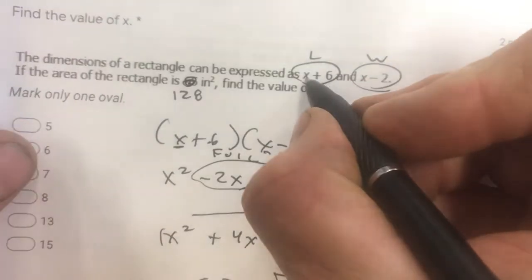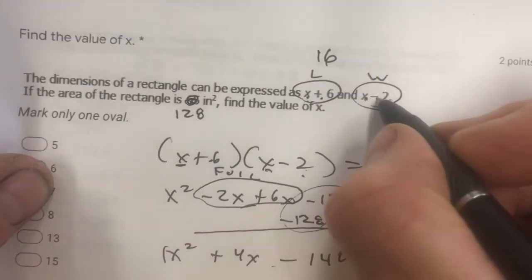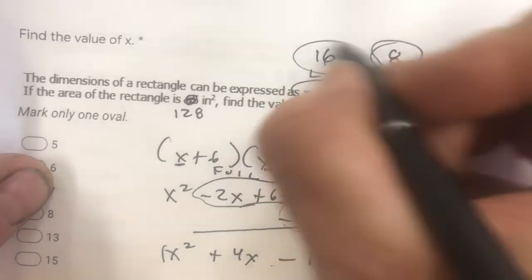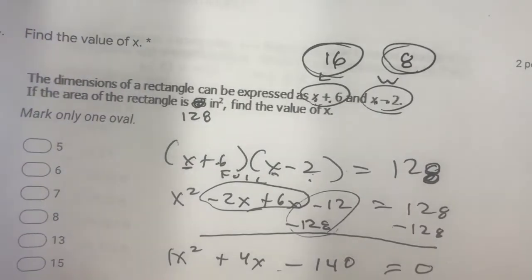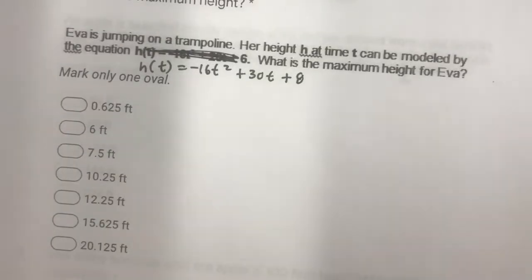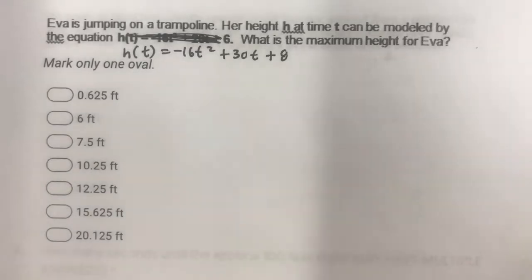If I put 10 right here, 10 plus 6 would be 16. Put 10 right there, 10 minus 2 is 8. And there's my dimensions right there. Actually, it just said find x. So there's x, 10. x would have to be 10. Okay. Now, we get to this equation here.